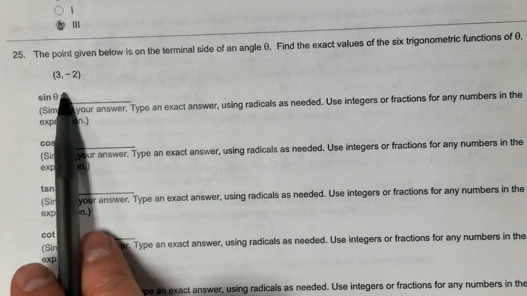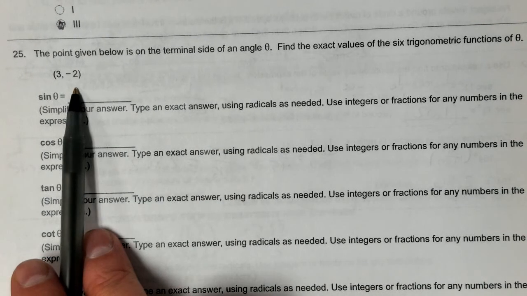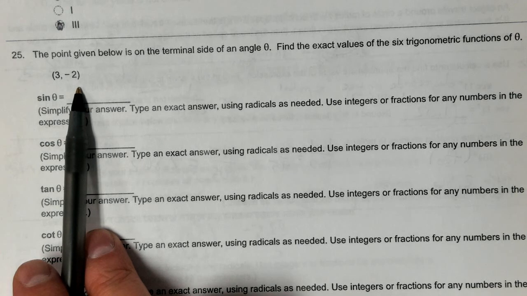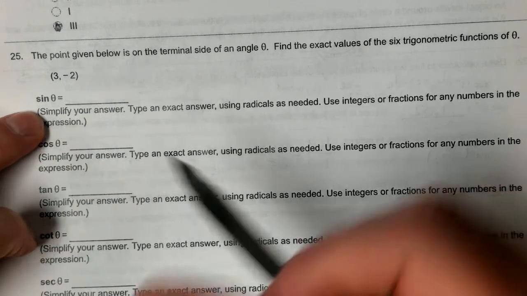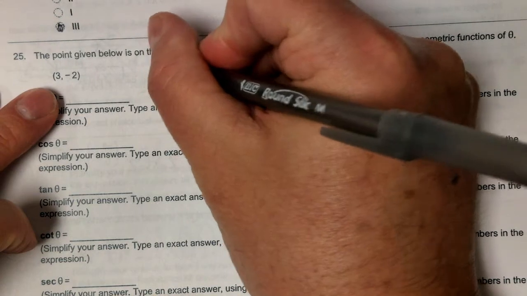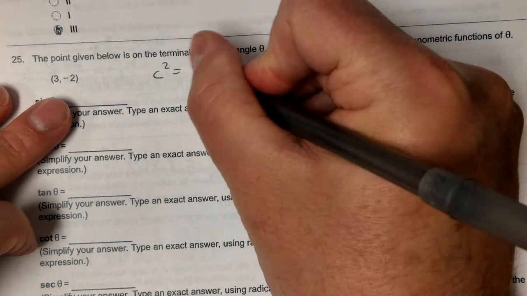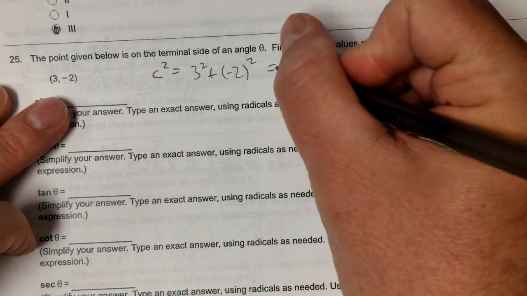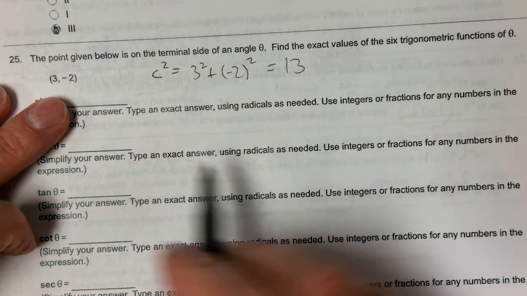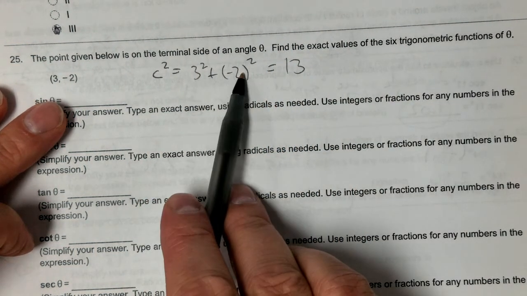The next one, now these numbers are all bigger than 1. Remember when you're doing your unit circle, the numbers would have to be smaller than 1. So my first step on this would be do your Pythagorean theorem. So we've got 3 squared plus negative 2 squared, which is 13, because that's 9 plus 4.